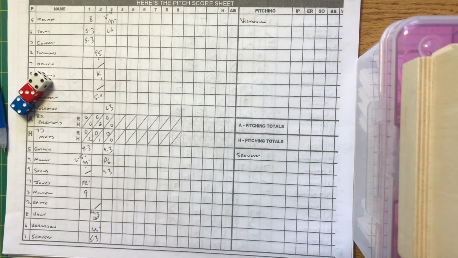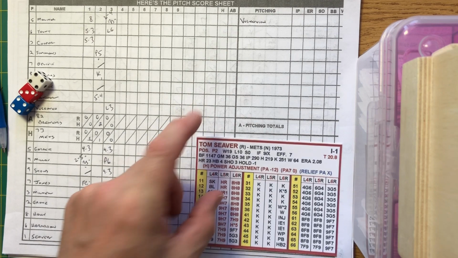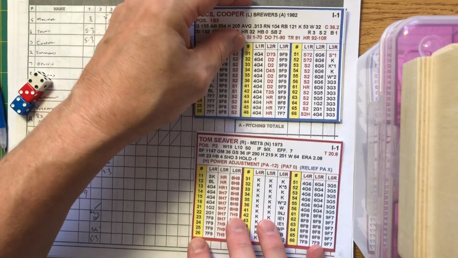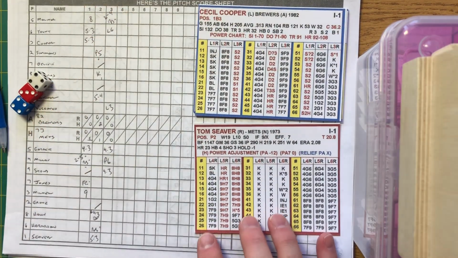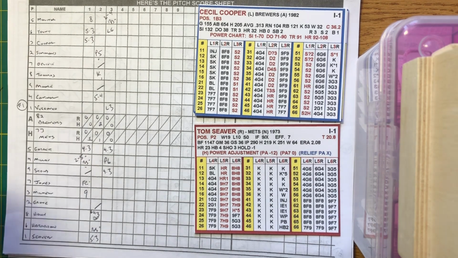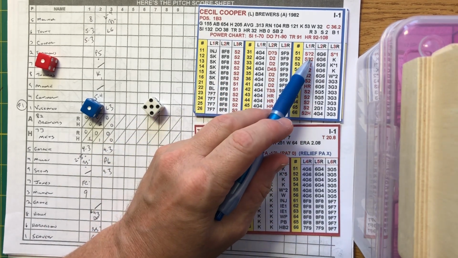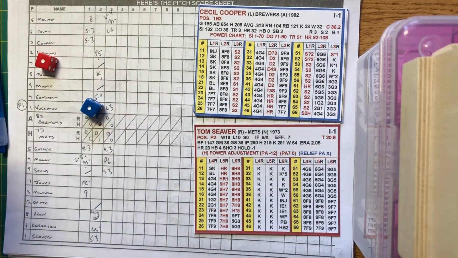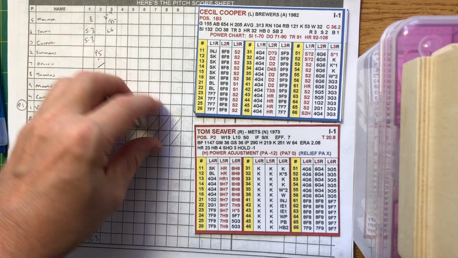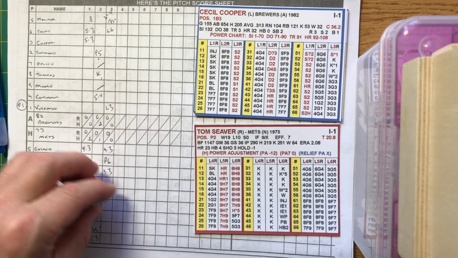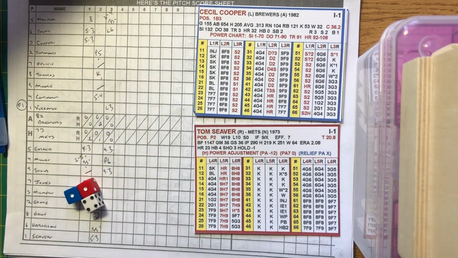We got a good game going. Pitchers duel. Seaver now will face the meat of the Brewers order. Cooper, Simmons, and Oglivie. Tom Terrific winds and deals. It's a 1-51. And we got a C, and that is a strike called. I believe I did that right. Let me double check before I mislead you.